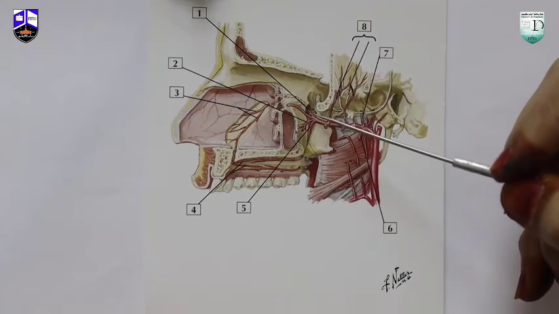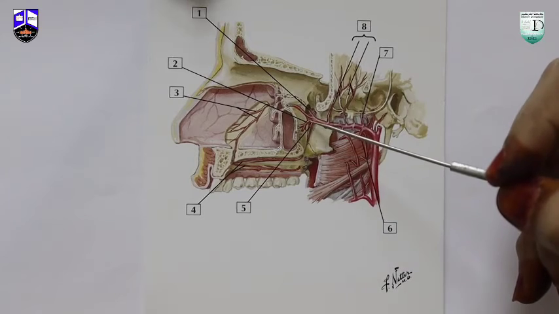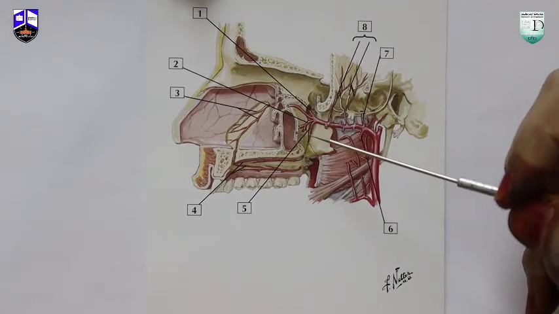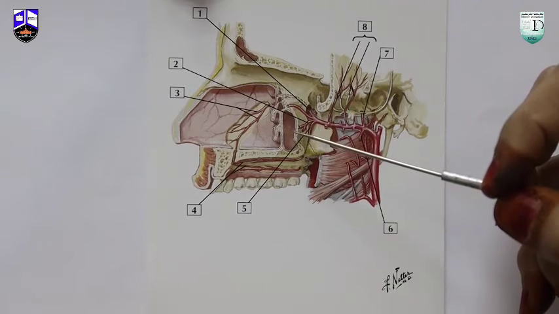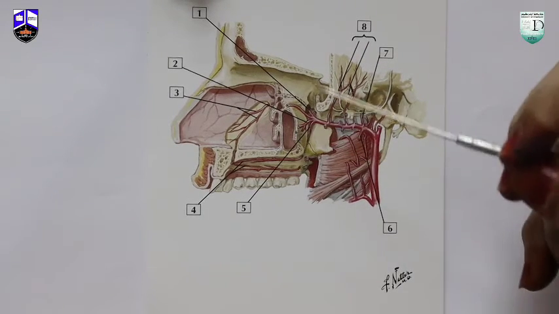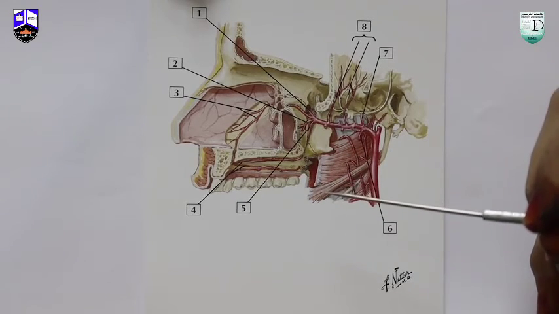The termination of the maxillary artery then passes upwards through the infraorbital fissure into the orbital cavity, running within the infraorbital groove and the infraorbital canal in the orbital floor, being transformed into the infraorbital artery.